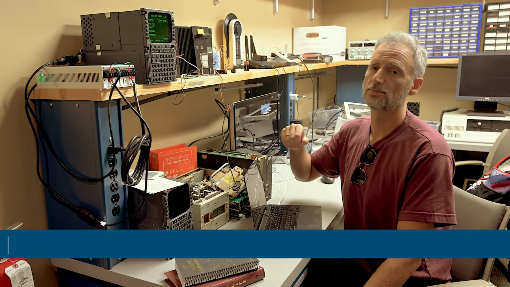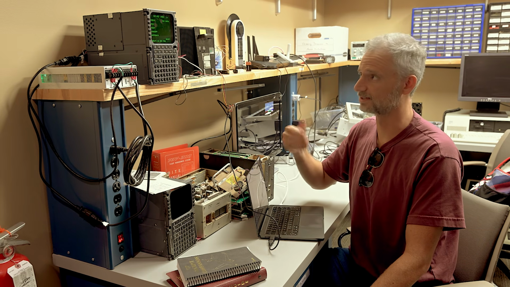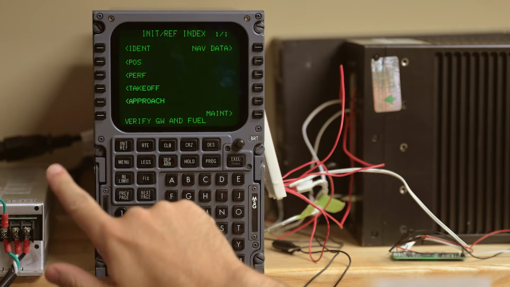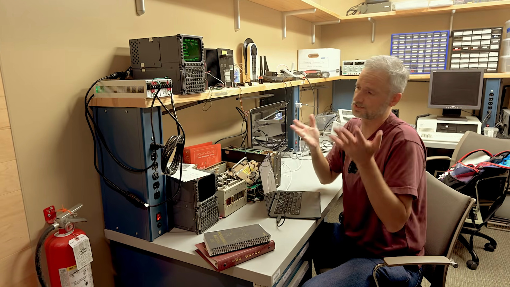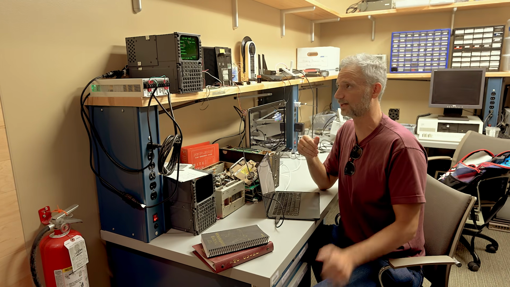So these are all the computers from a real Boeing 737 that the pilots use in order to configure the plane for flight. So they set up the takeoff parameters, approach parameters, as well as the cruise parameters used to just maintain fuel consumption during flight.